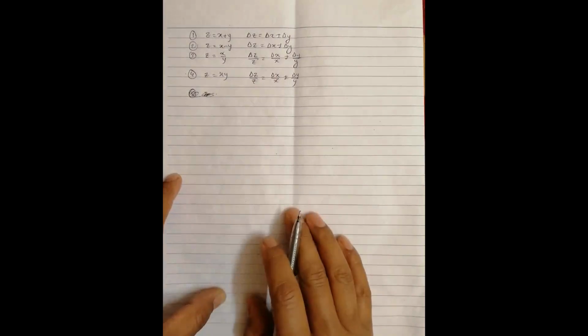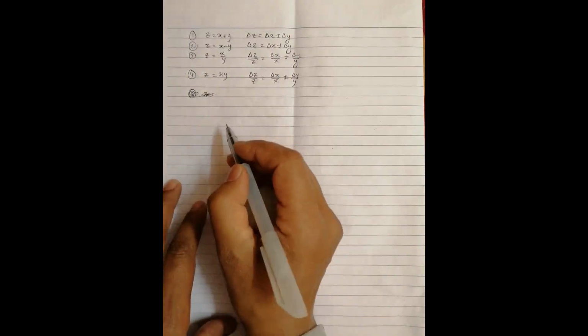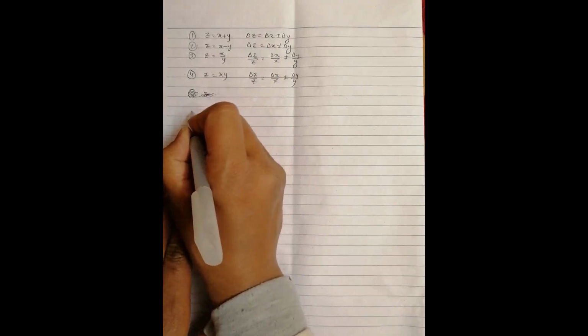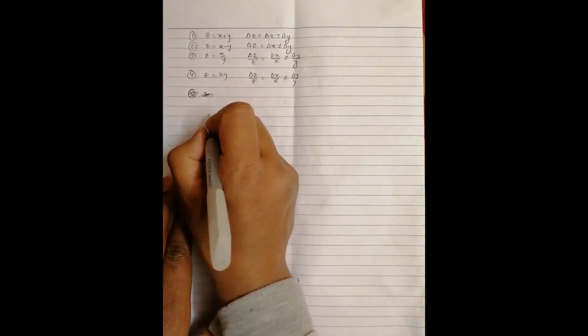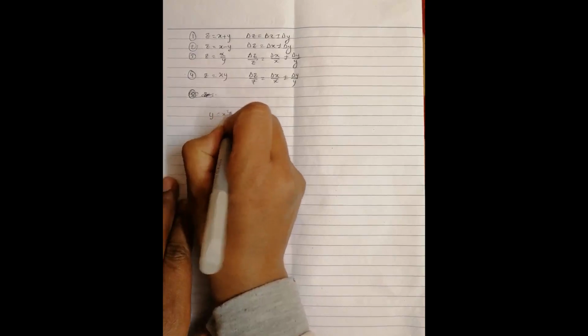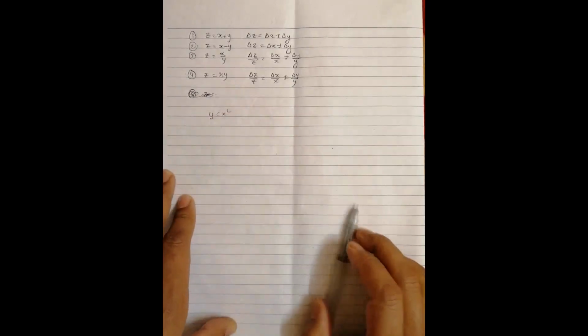Now, part 3 of this error propagation. So now, if we have a quantity such as y is equal to x square, then what will be the error here?